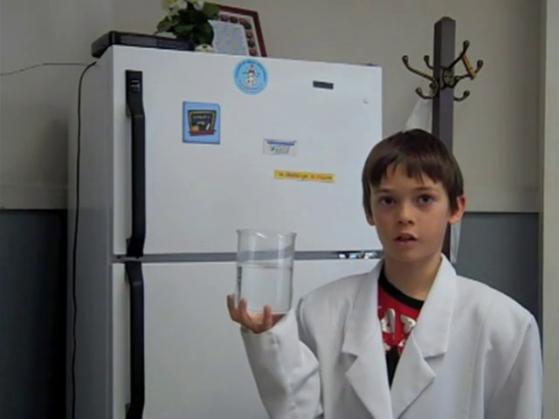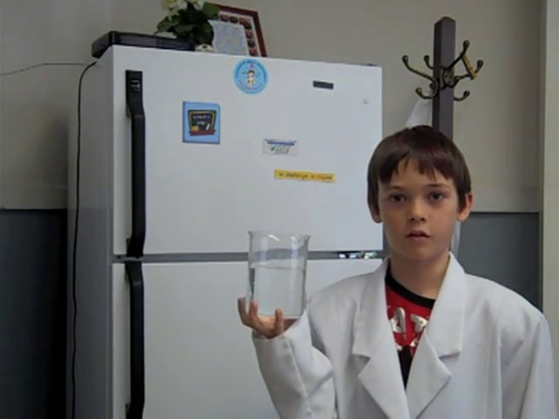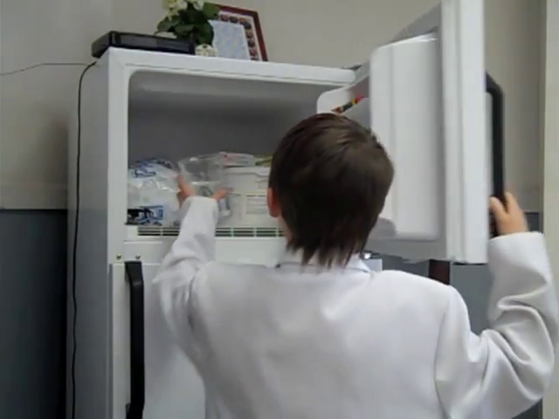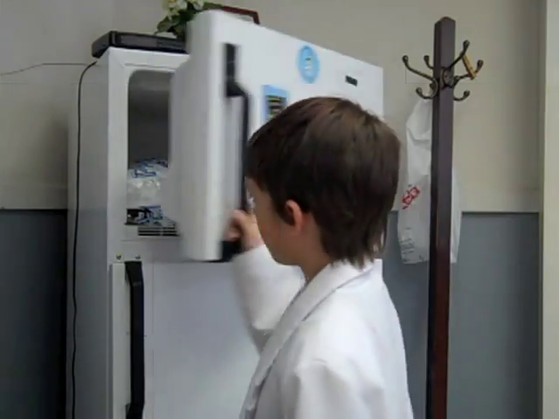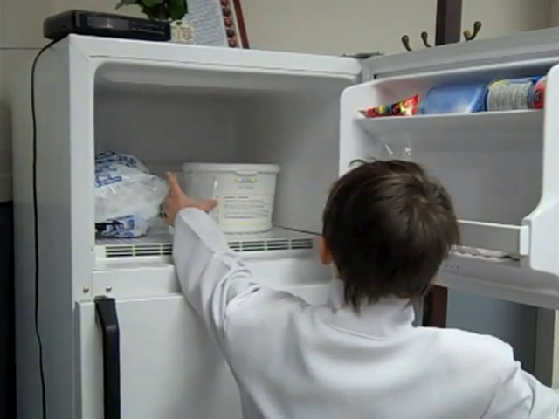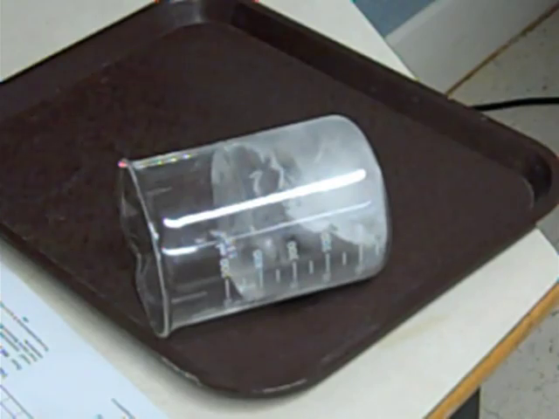I have 400 milliliters of water and I'm going to put it in the freezer overnight. I'm going to take this out of the freezer now. The water is frozen. It's gone from liquid to a solid called ice.